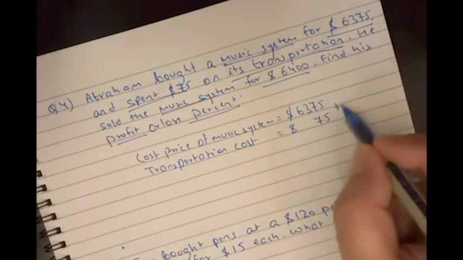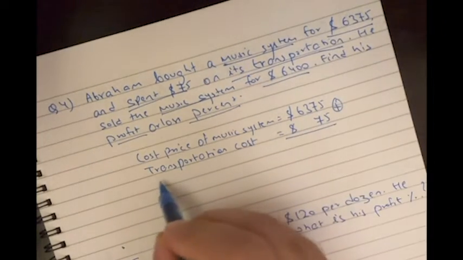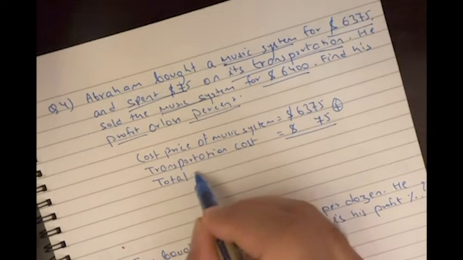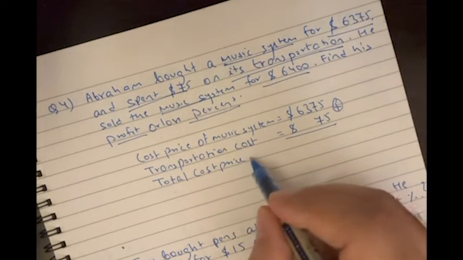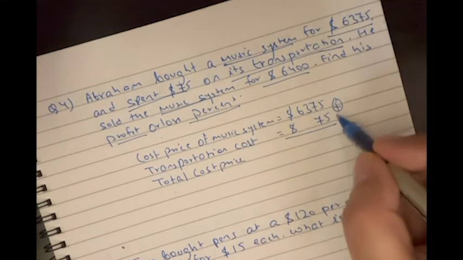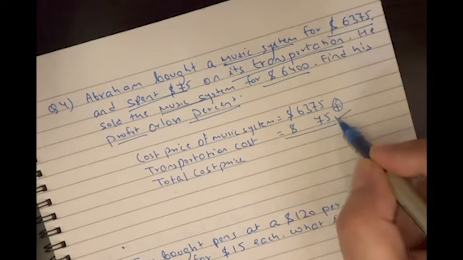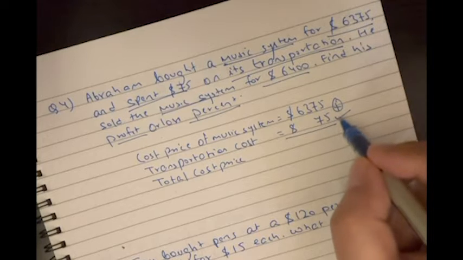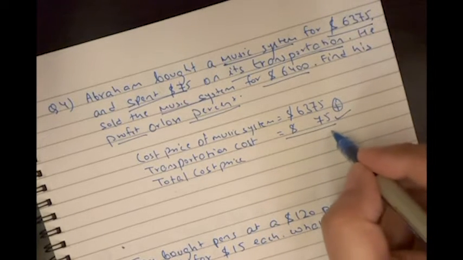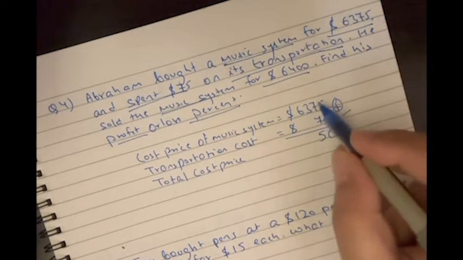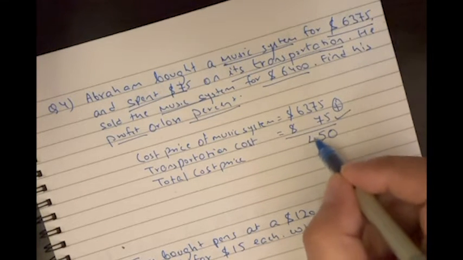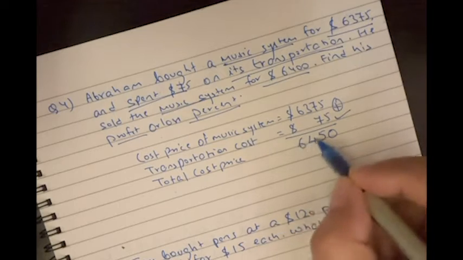If we add these two, this will give us the total cost price for Abraham to buy a music system, because there is an expense of 75 added in order to get the delivery or transportation of the music system. So this will be 0, this will be 5, this will be 4, this will be 6.